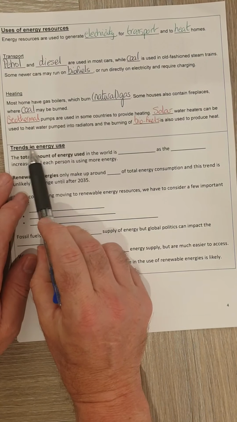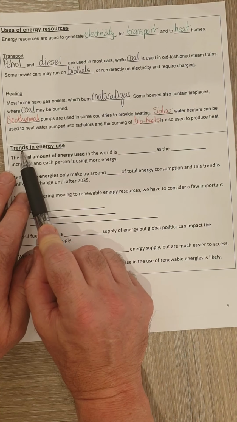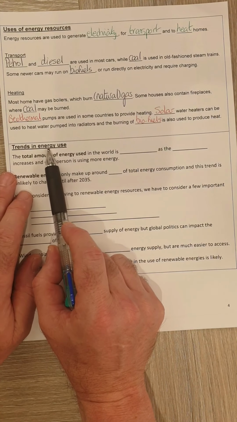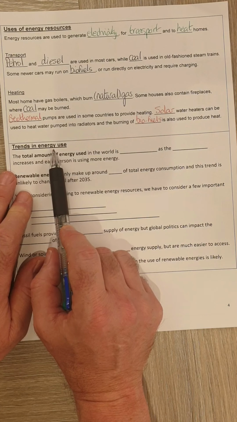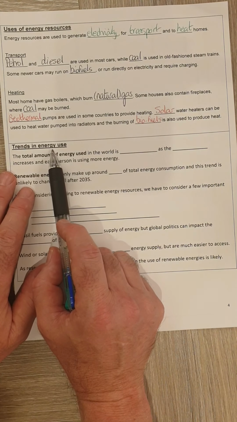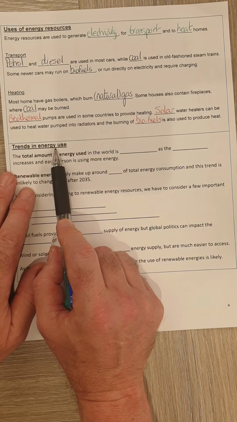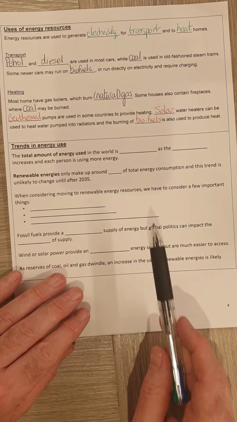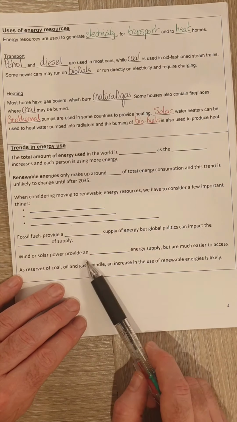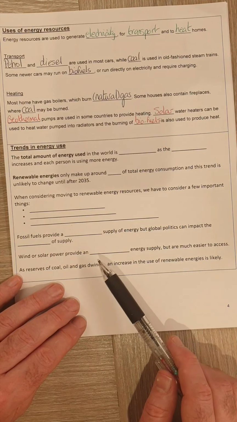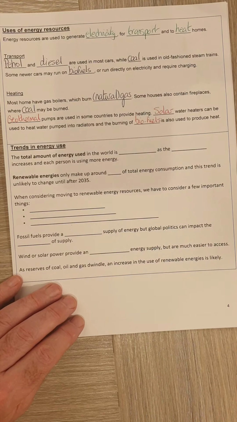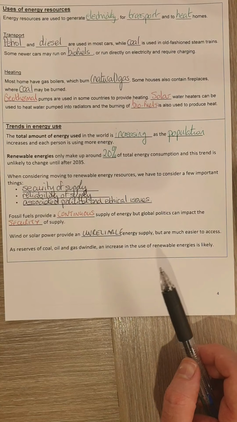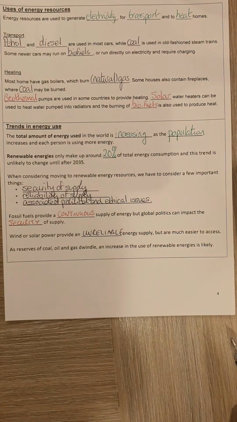In the next part, it talks about trends in energy use. Now, trends means how are things changing over time? So what's happening with the use of our energy? Is it going up or is it going down? Are we changing which energy resources we're using? This is what we mean by talking about the trends. So again, once I've completed this, you can pause the video so that you can check that you have the correct words.